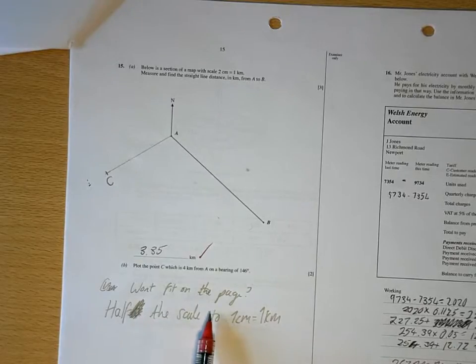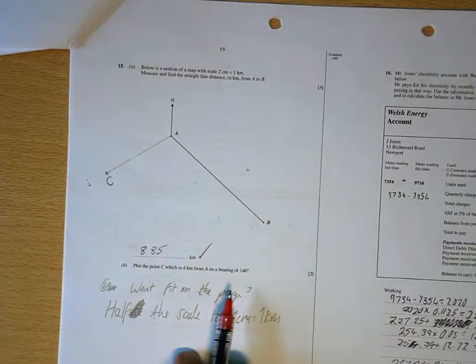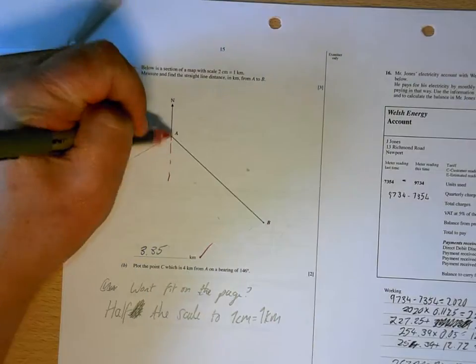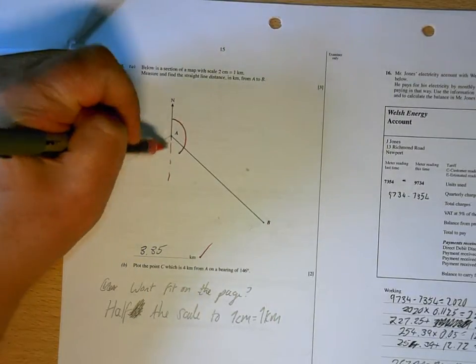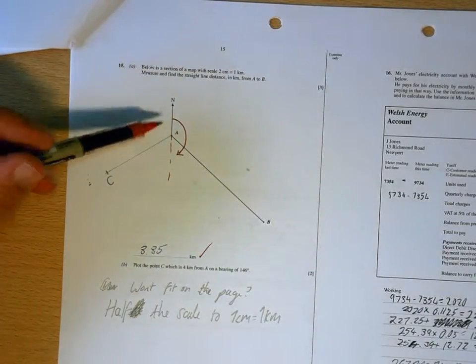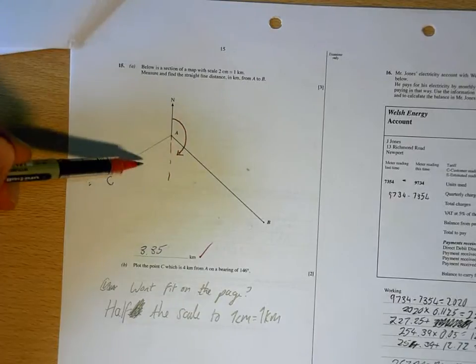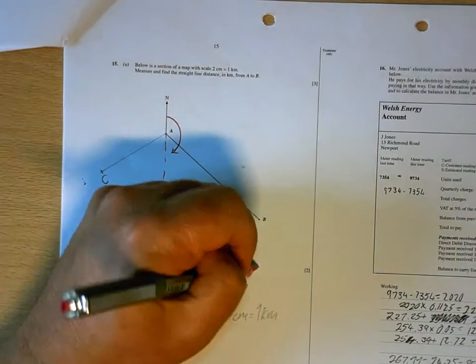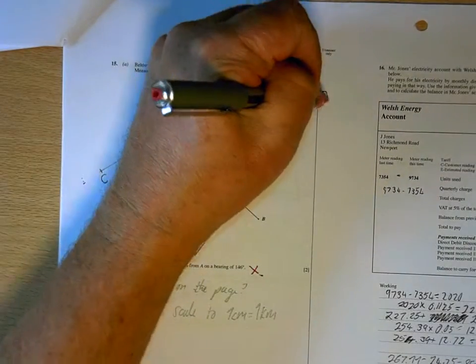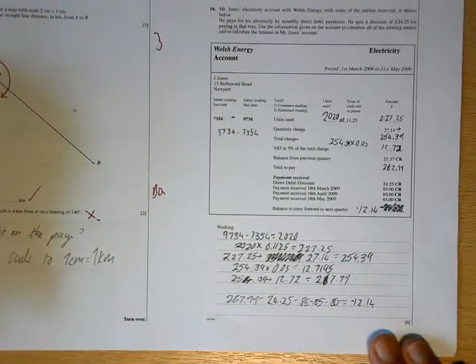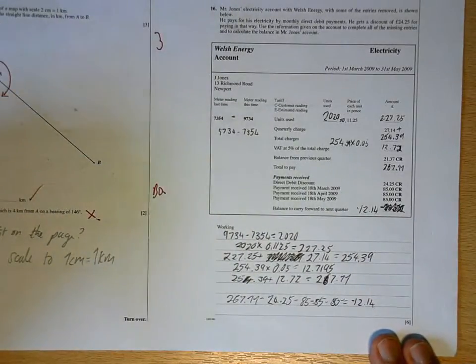It would have fitted on the page, but your angle is wrong. 146 is going to come around. That's 180. It's going to come around to about there. So you've measured your 146 probably in the wrong direction. It's always clockwise from north. So I'll give you the first 3, but you're not going to get that pair there.